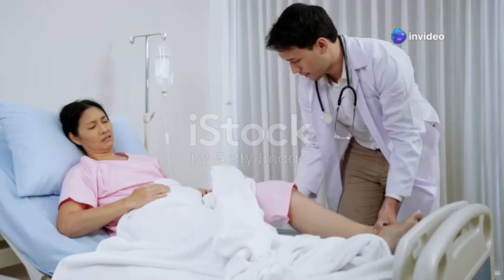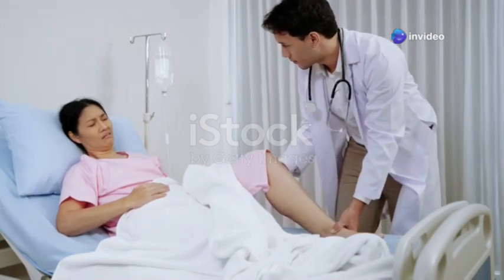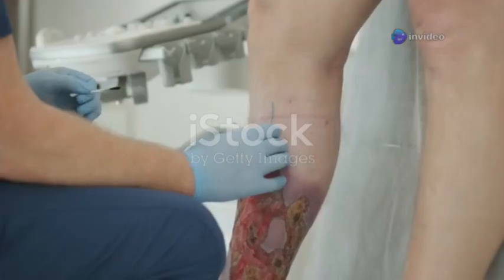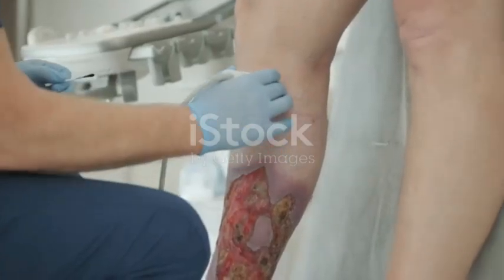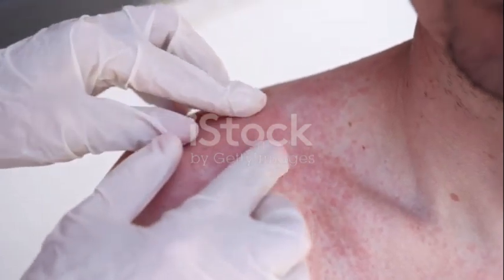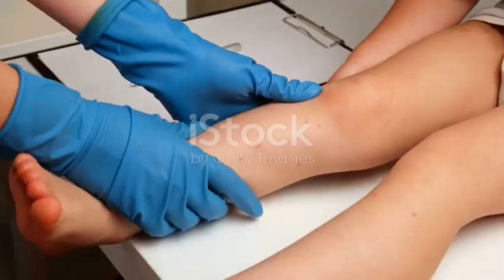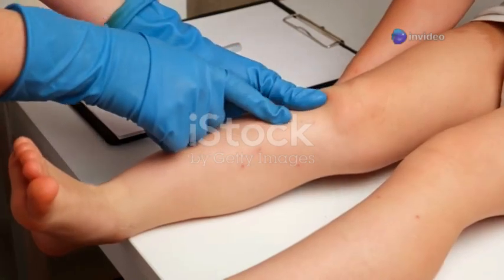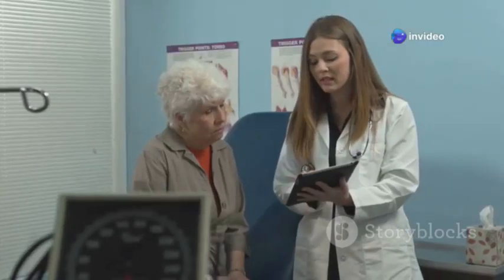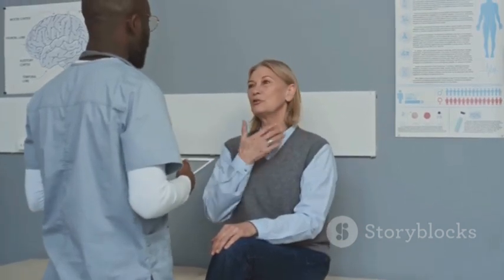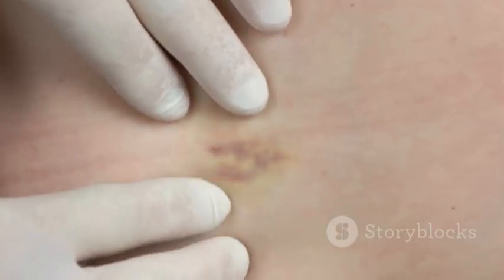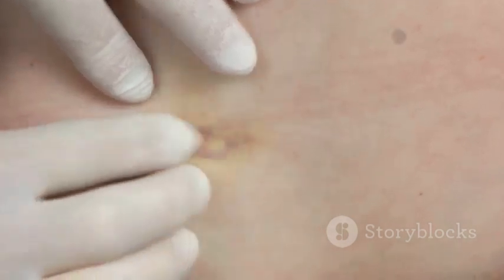Doctors typically diagnose cellulitis based on a thorough physical examination. They will carefully look at the affected area of your skin. They will check for the characteristic signs like redness and swelling. They will also assess for warmth and tenderness to the touch. Your doctor will also ask you questions about your medical history. They will want to know about any recent injuries you may have had. Information about pre-existing skin conditions is also very helpful for them.